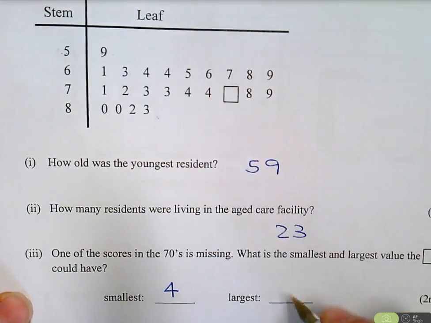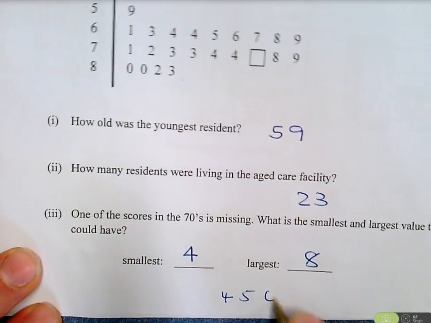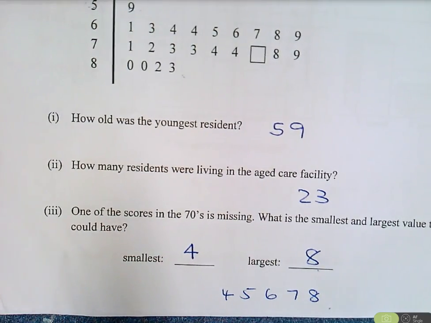Can it be an 8? Yes. So I'm just going to put down here that it could be a 4, a 5, a 6, a 7 or an 8. But the smallest is 4 and the largest is 8.